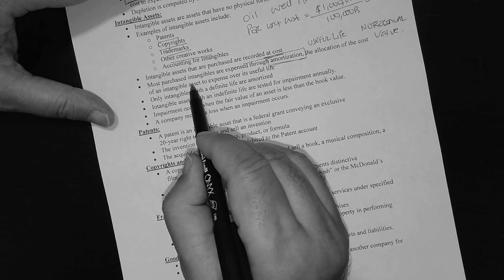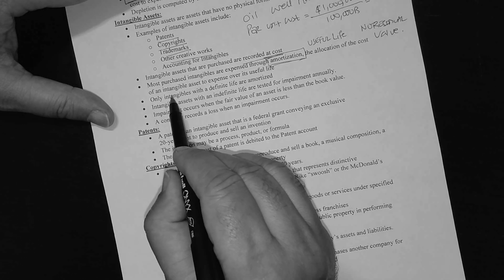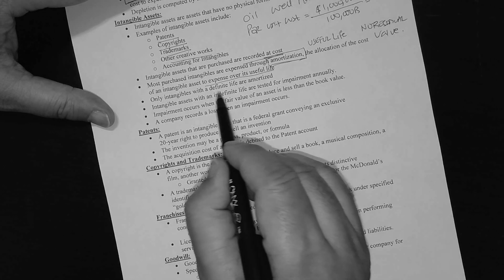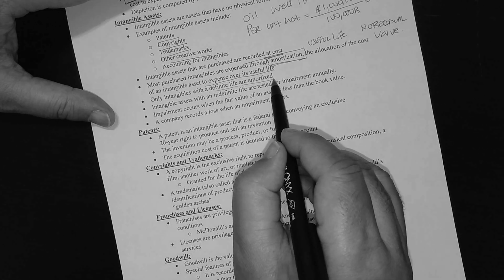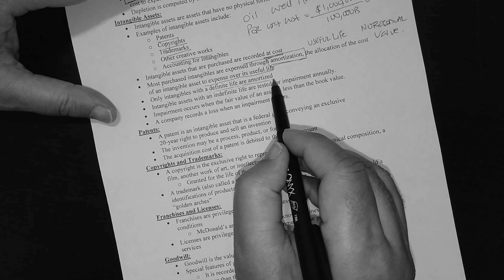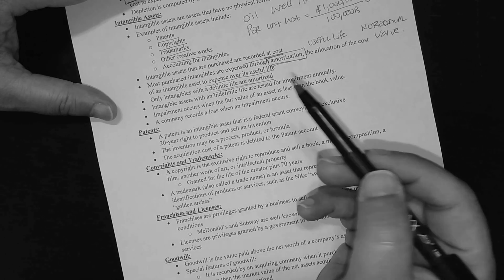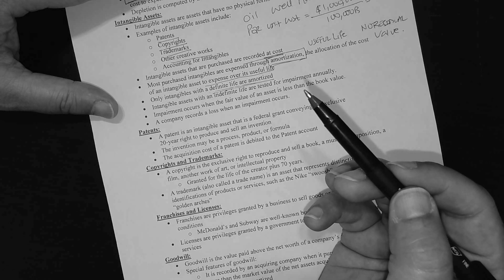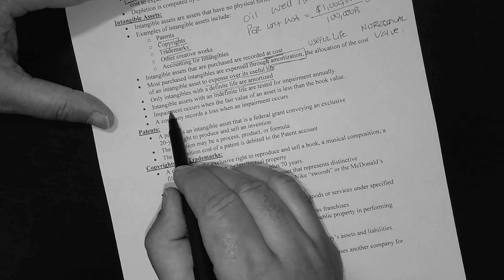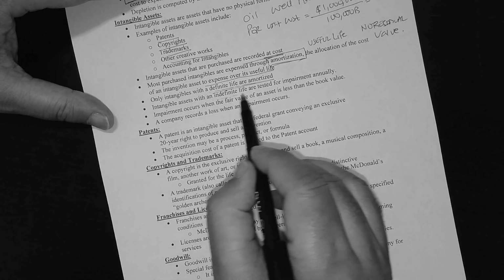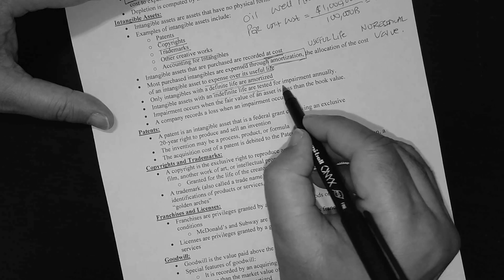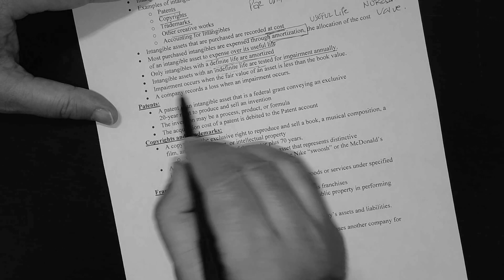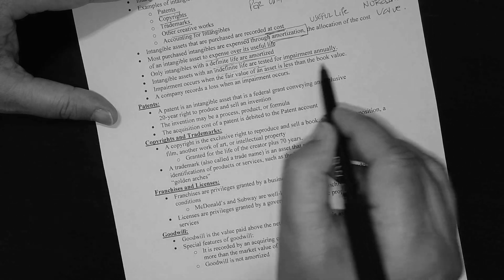Most purchased intangibles are expensed over their useful life. Only intangibles with a definite life are amortized. Definite life means 5 years, 10 years, 15 years. Indefinite life we cannot quantify. Intangible assets with an indefinite life are tested for impairment annually, and impairment occurs when the fair value of an asset is less than its book value.